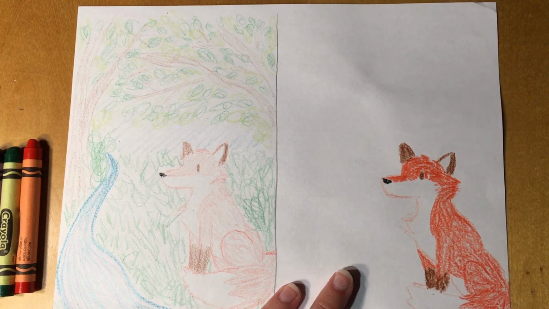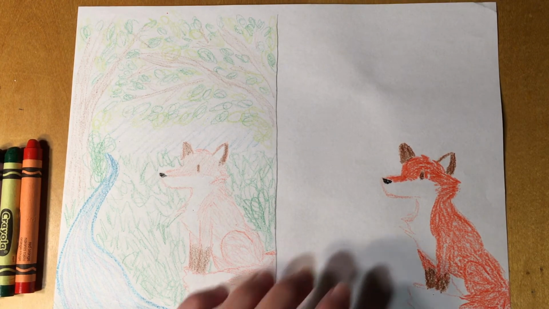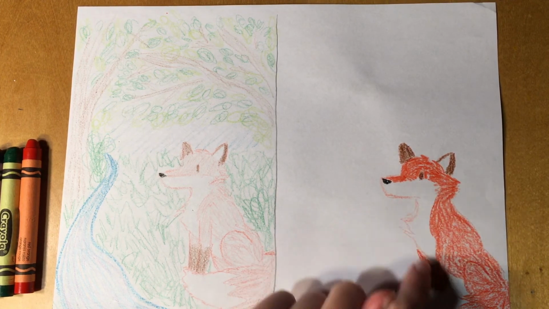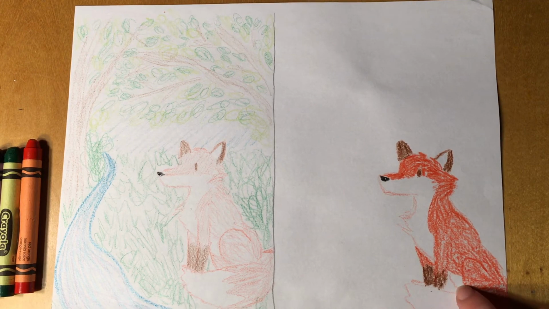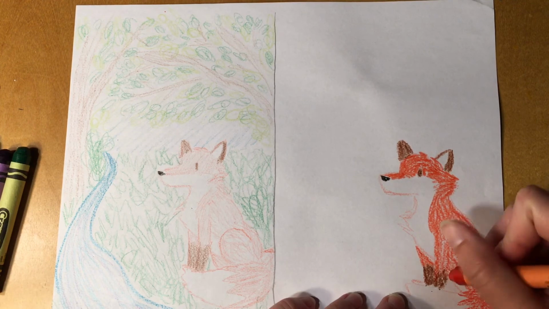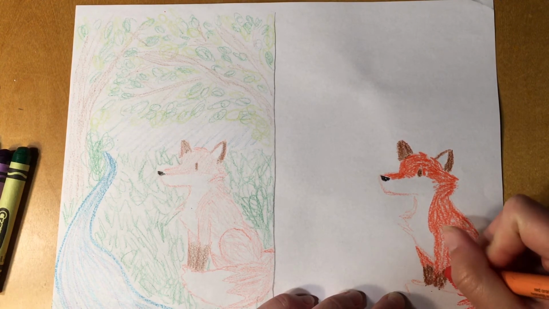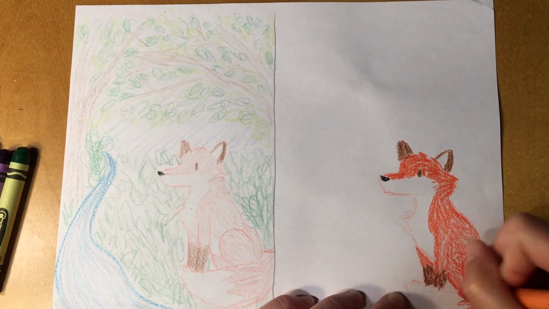So now I've got my fox in those darker colors. I'd like to make this white is the lightest value. So maybe I'll find a way to darken that up a little bit. Maybe I'll just wait and think about it. Oh, I forgot the other leg, on the inside of the other leg. There we go.